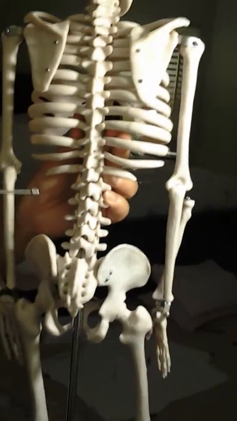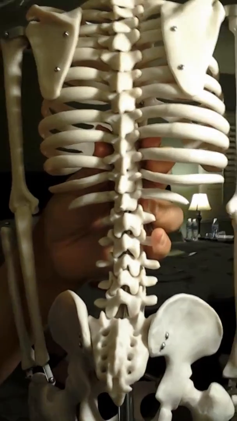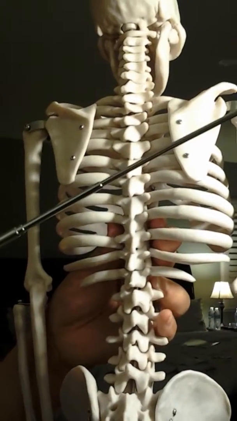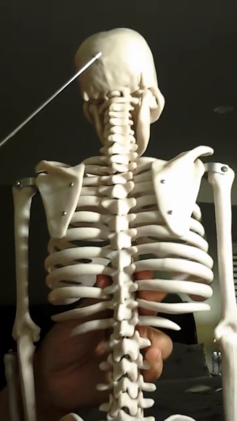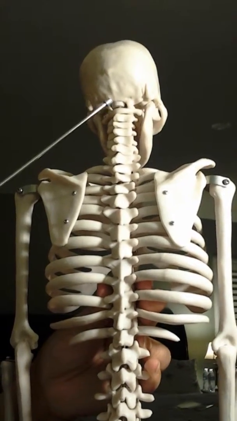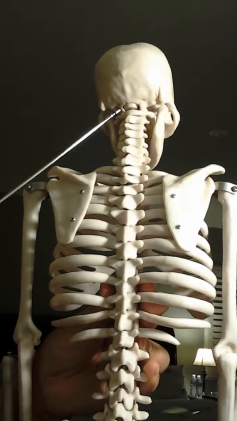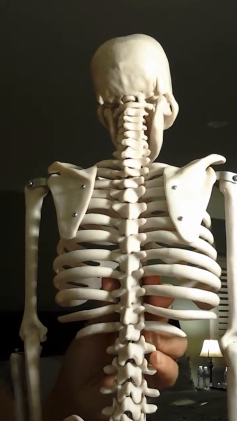The atlas has no body and no spinous process. The atlas bone articulates from its superior aspect, the superior articular facets, receiving the occipital condyles of the skull. It carries the skull. These joints allow you to nod your head. Yes. See? That's what these allow you to do. Okay?